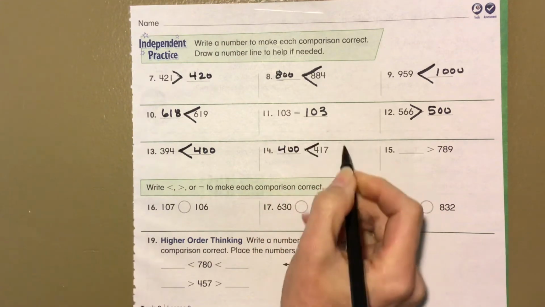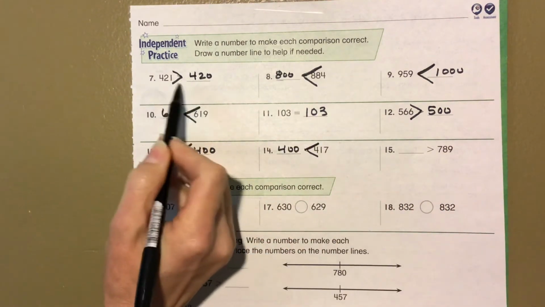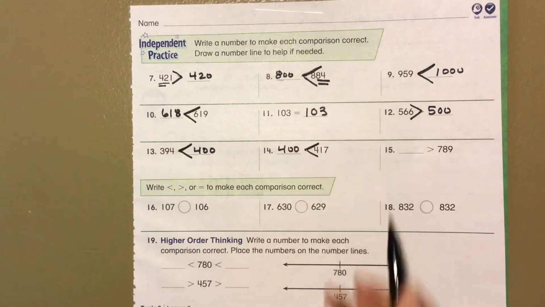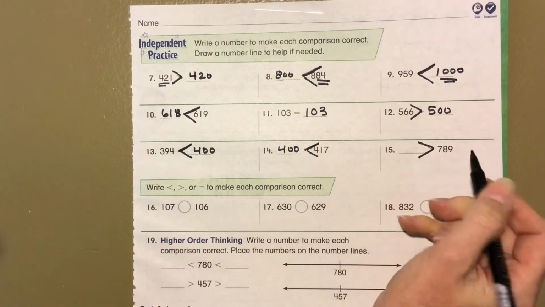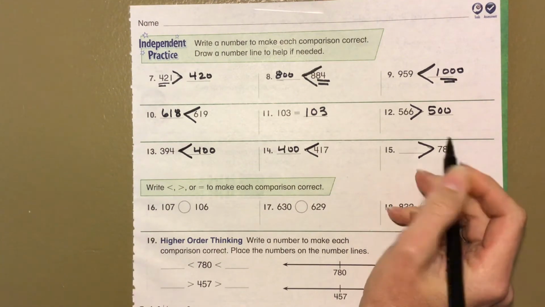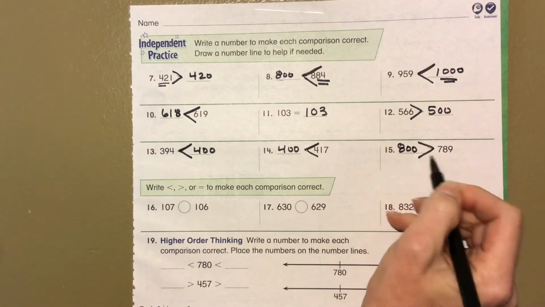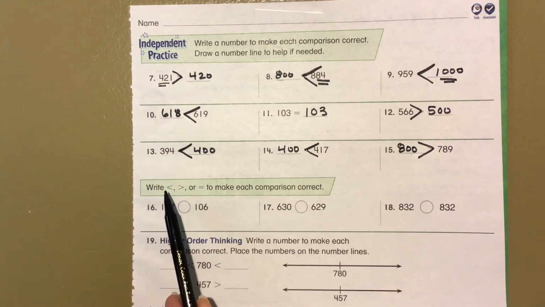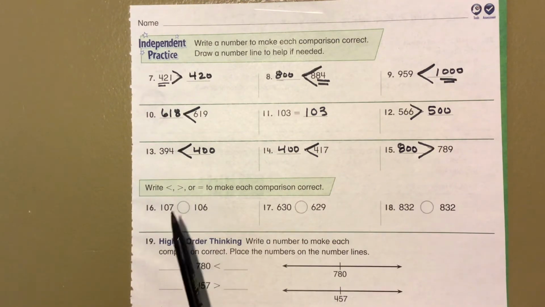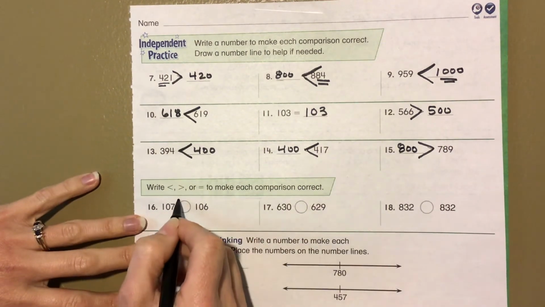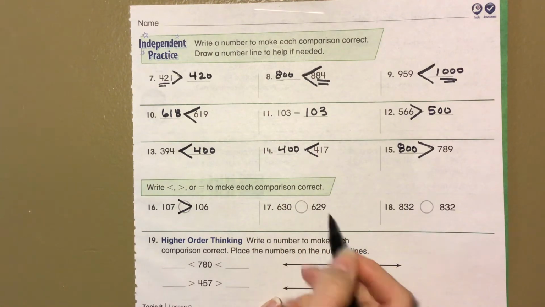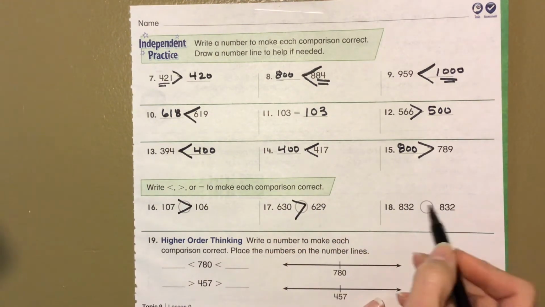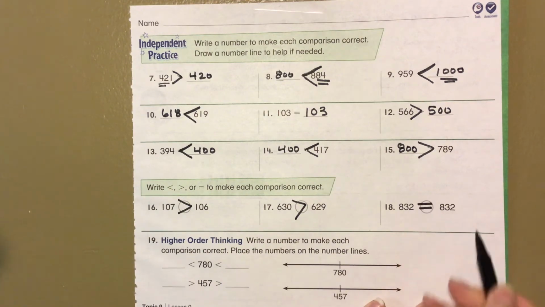Because remember, you can always check it by making sure it's eating the bigger number. So you can compare your two numbers. And you want to make sure it's eating the larger number. Okay? Blank is greater than 789. Let's see. I'm going to say 800 is greater than 789. So we're going to write our symbols of less than, greater than, or equal to make each comparison correct. So we're going to eat the larger number. 107 is larger than 106. We're comparing 630 to 629. Yum, yum, yum, bigger number. And 832 is equal to 832.